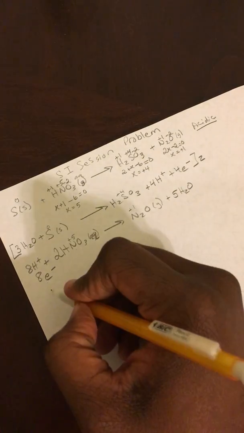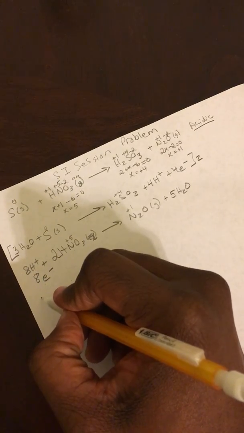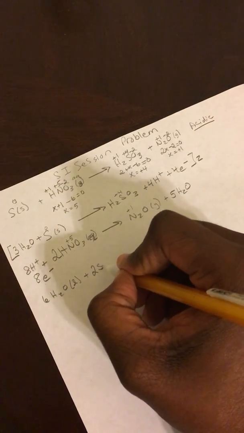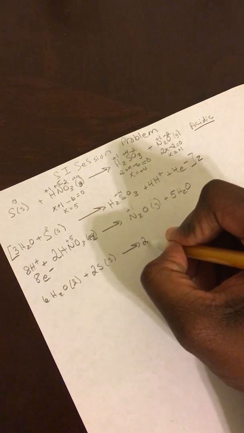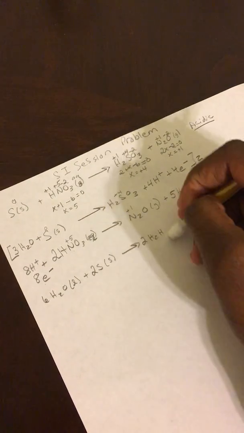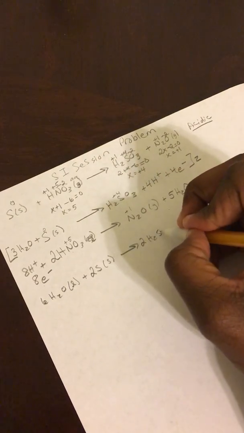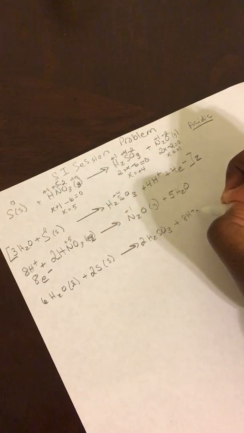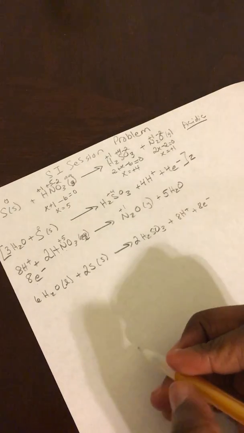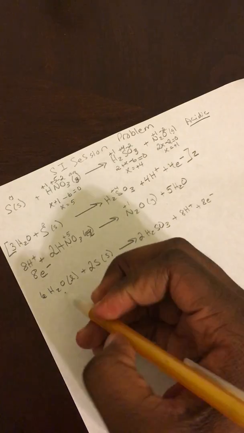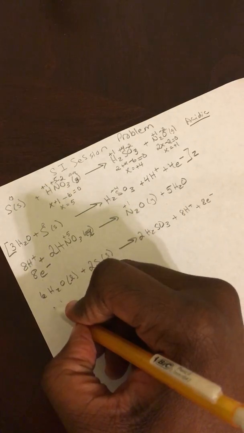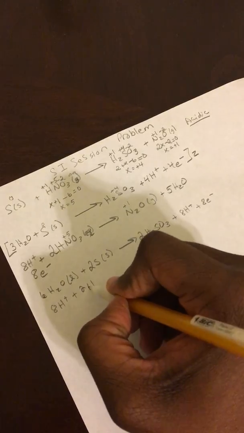because we need the same number of electrons on each side. So when we multiply that top one by 2, I'm going to write it down here. We're going to get 6 H2O plus 2S yields 2 H2SO3 plus 8H plus 8 electrons. Okay? So all I did was multiply everything in this one by 2. So now I'm just going to bring down this one, just write this under here, and then we're going to add them together. So I'm just writing down the second half cell reaction down here, just so it can stay a little organized.